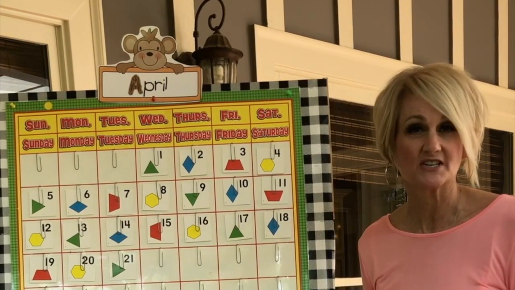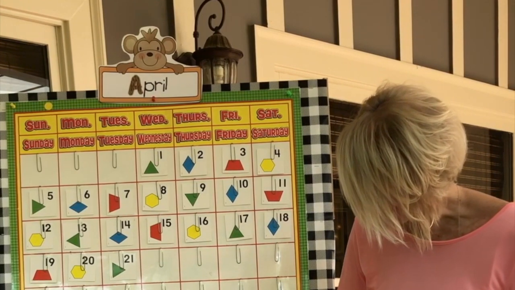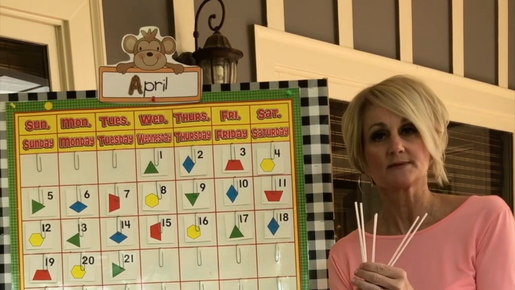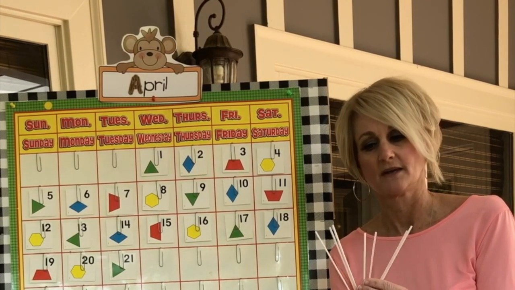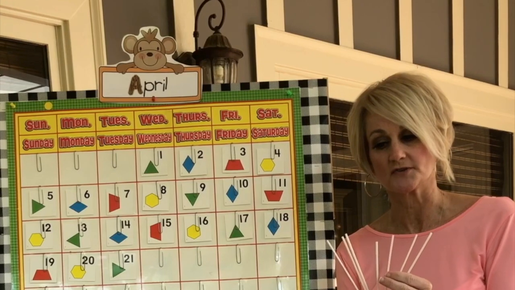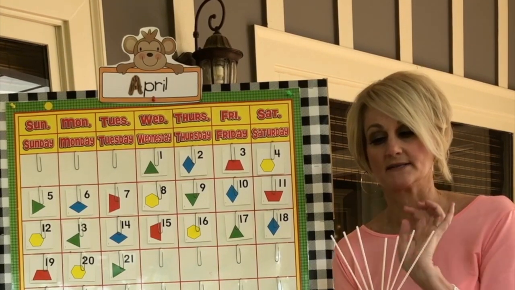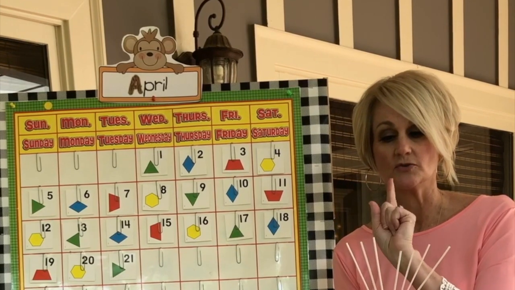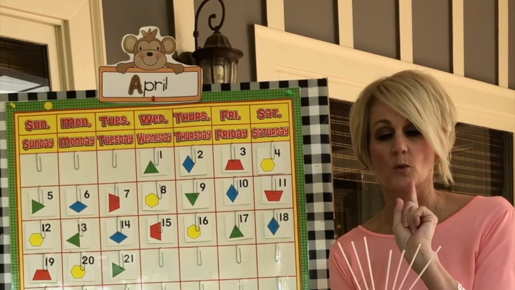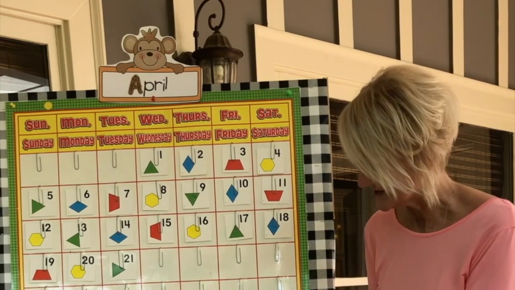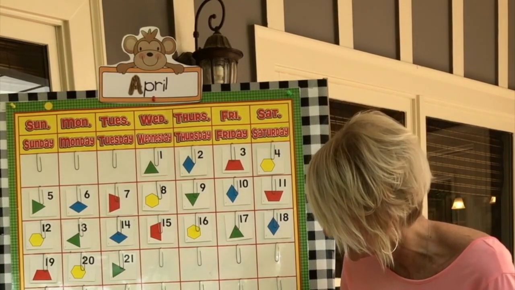So I'm going to change the 6 to a 7. Since these straws are in the ones place, what will I count by? Of course, by ones. So let's count these straws by ones. You ready? Go. 1, 2, 3, 4, 5, 6, 7. So I have 7 in the ones place.